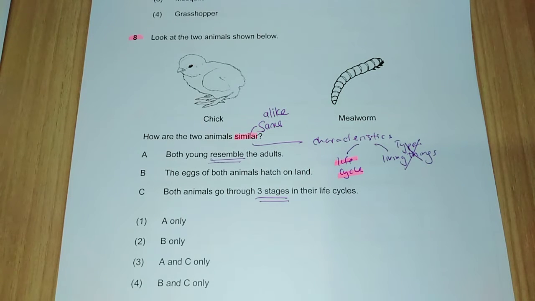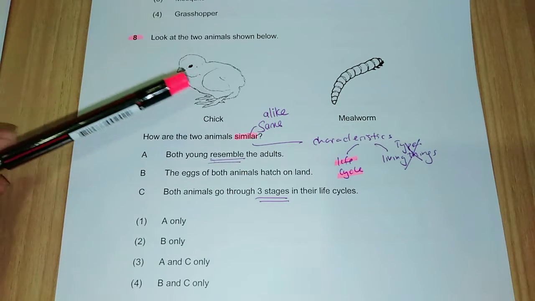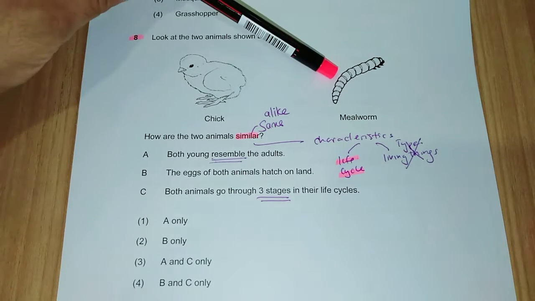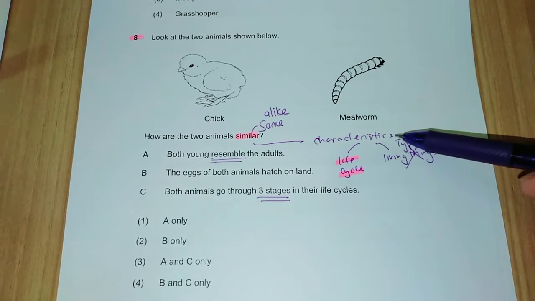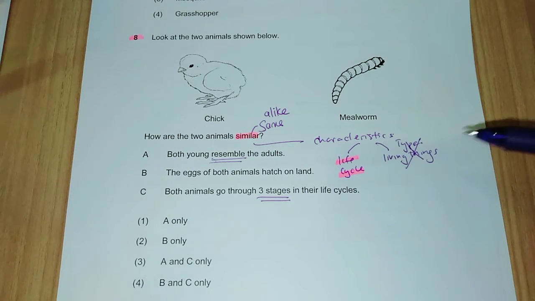In other words, I don't talk about the number of legs they have, I don't talk about whether they lay eggs or give birth to young. Those will be characteristics of mammals versus insects. Or I will not talk about the body coverings, like this one is covered with feathers, this one with exoskeleton, because that will be under the characteristics of the different types of living things, which is not what this question wants. Now, you may be wondering, why am I explaining so much?